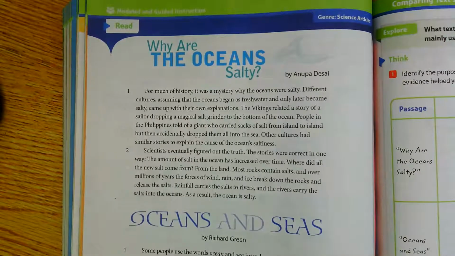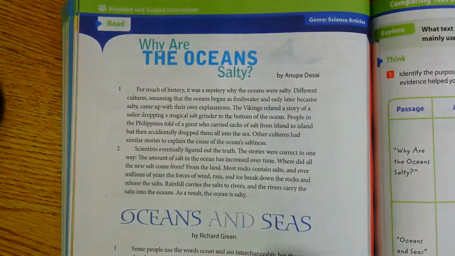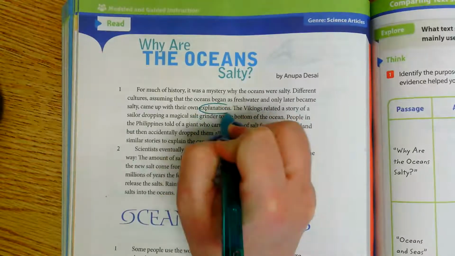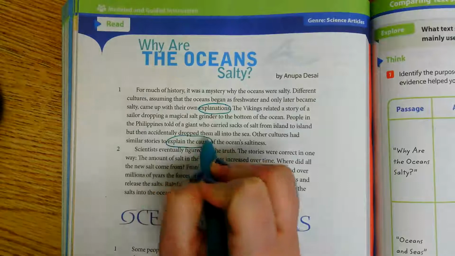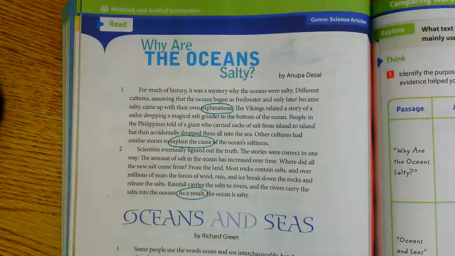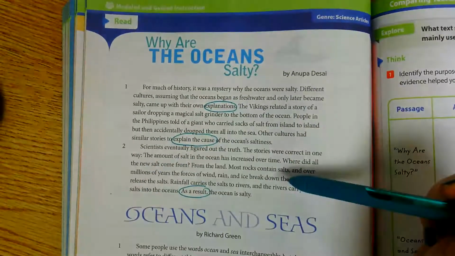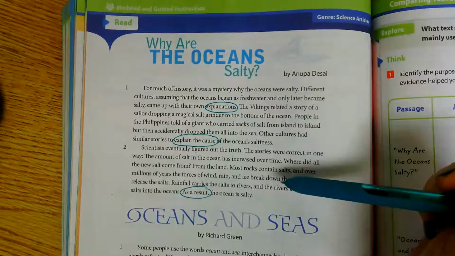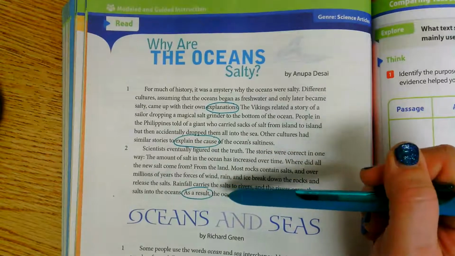A few things that I noticed as I went through this first passage, Why Are Oceans Salty? I see words like explanations. I see the phrase, explain the cause. I also see that phrase, as a result. So these words make me automatically think that this passage is written using cause and effect, especially because I see cause and I see that phrase, as a result.